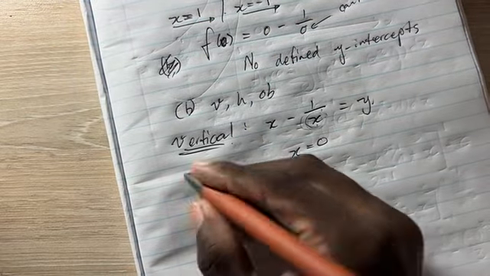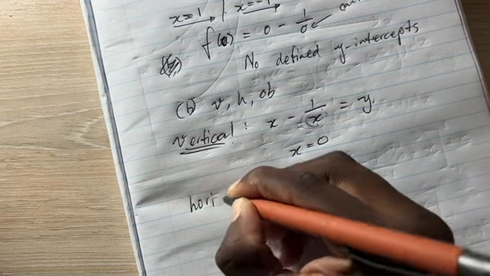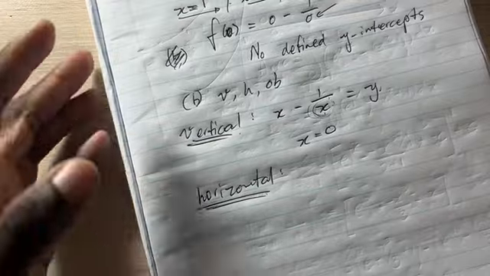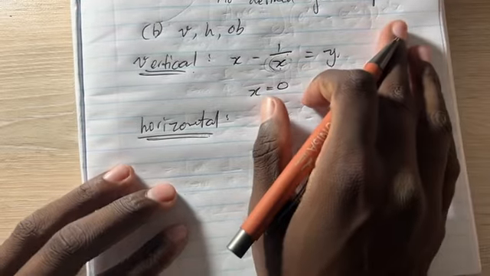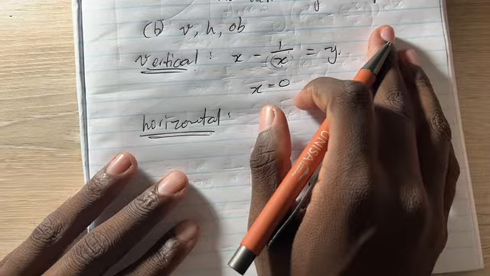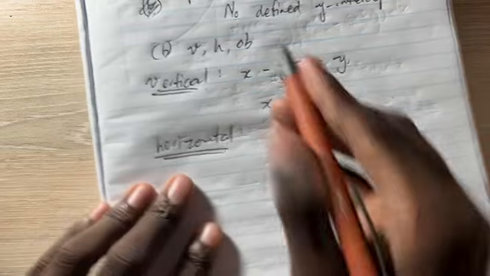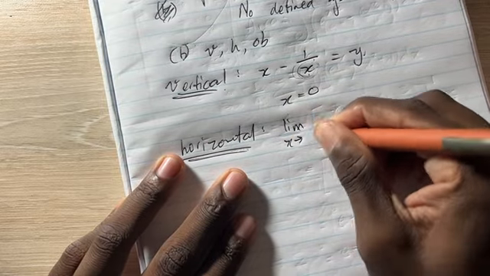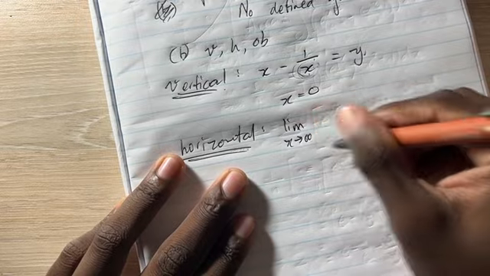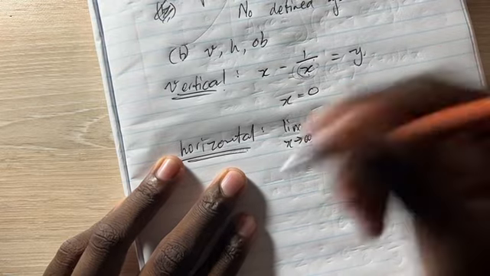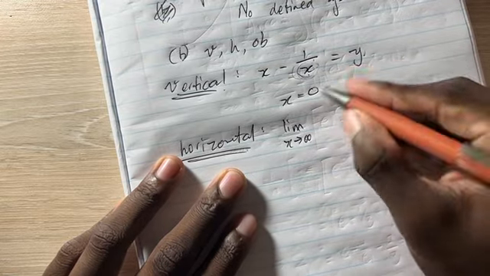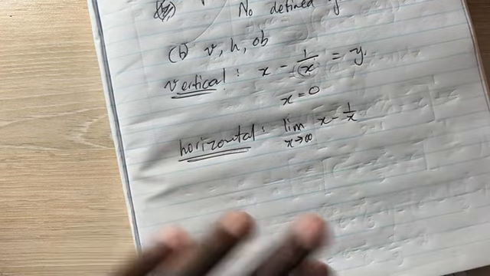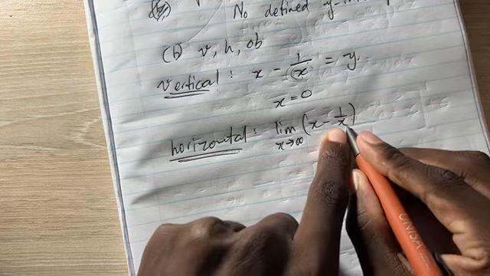Vertical asymptote. Let's go to the horizontal one. For the horizontal asymptote, hold on a second. It's the limit as the function approaches 0 or something like that. No, limit as x approaches positive or negative infinity. Yeah. For the horizontal asymptote, you find the limit as x approaches positive or negative infinity. So let's first find the positive version. Limit as x approaches positive infinity of x minus 1 over x. This is going to get to 0.